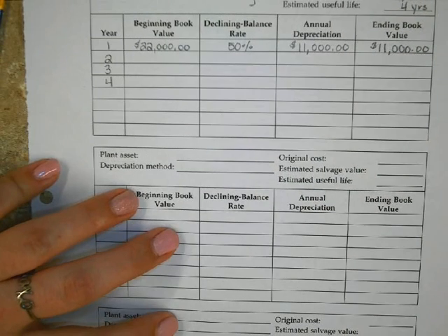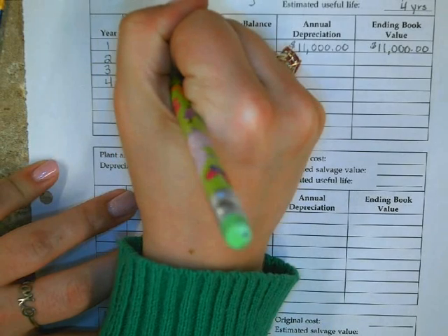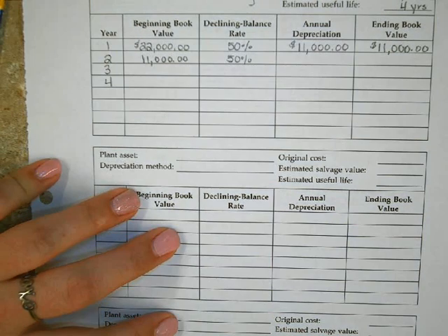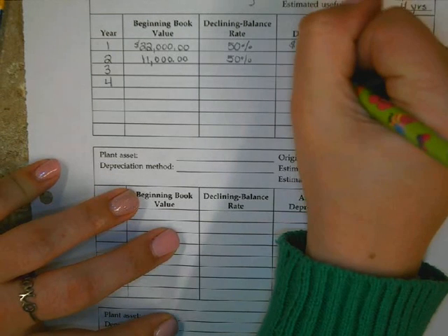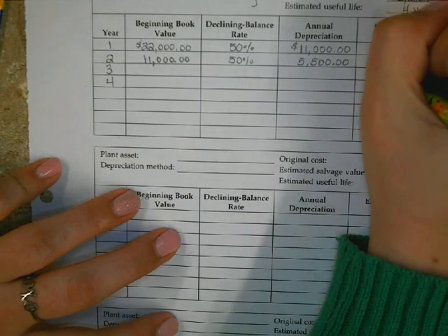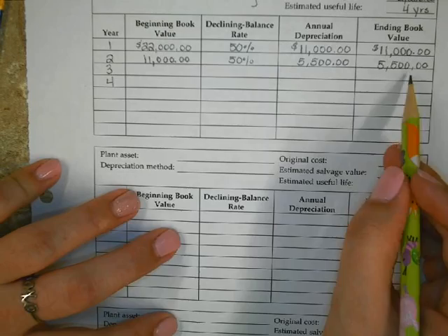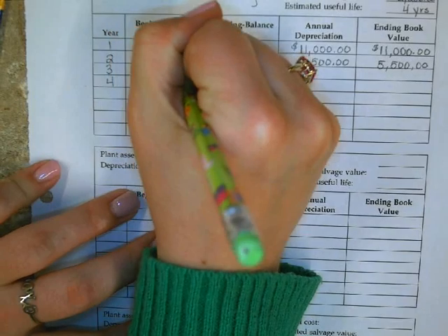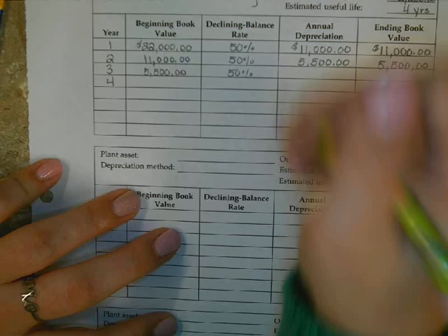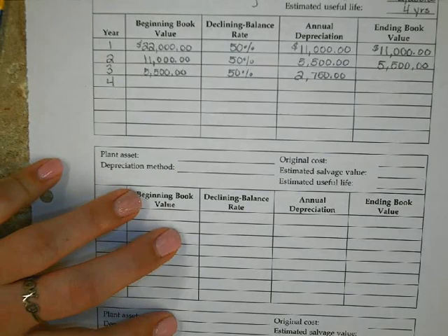$11,000. Okay, now for year number 2, our beginning book value is simply what we ended with from year number 1, so $11,000. Our declining balance rate is still the same, 50%. So we're going to take $11,000 times that 0.5, 50%, and it depreciates $5,500 year 2. Our ending book value then is $5,500. Year number 3, our beginning book value is just what we ended with year number 2, so $5,500. Our declining balance rate is still the same, 50%. Our annual depreciation that year is $2,750. Our ending book value then is $2,750.